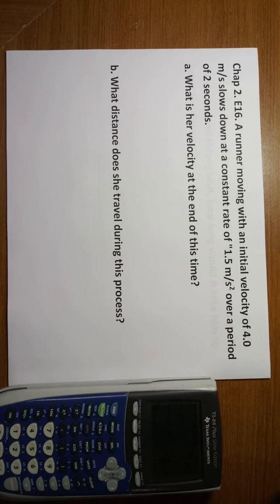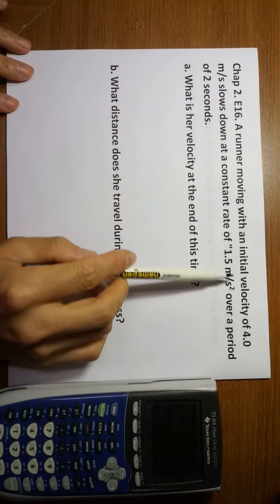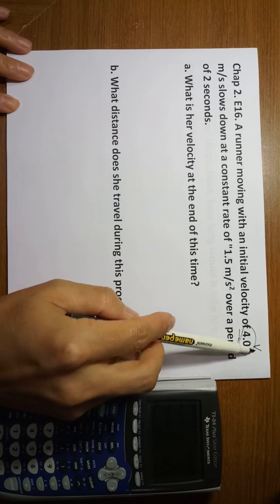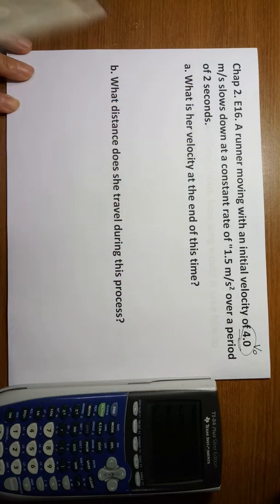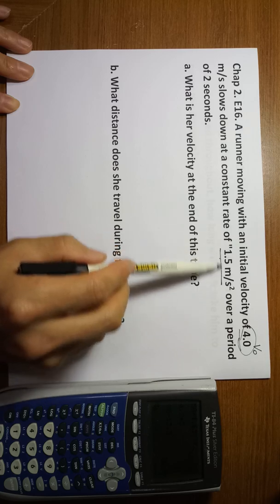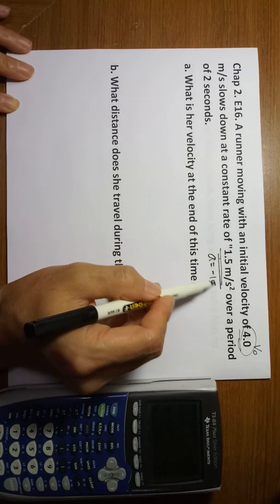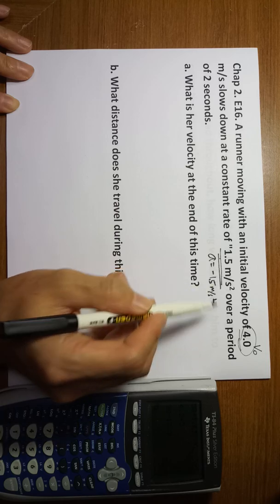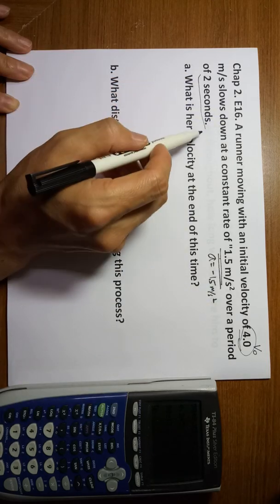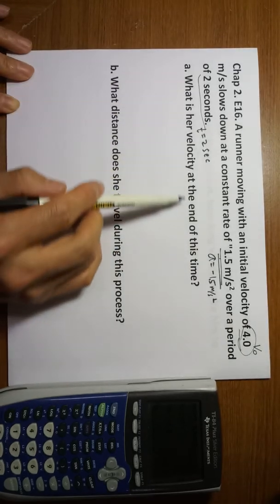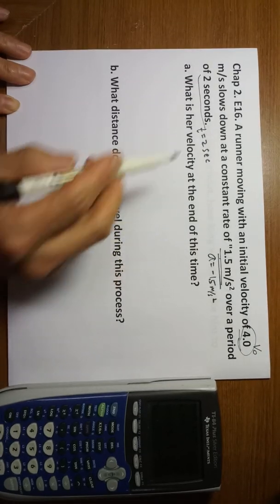Okay, the next one: a runner is moving with an initial velocity of 4 meters per second, slowing down at a constant rate of a equals negative 1.5 meters per second squared over a period of time t equals 2 seconds. Right? What is the velocity at the end of this time?